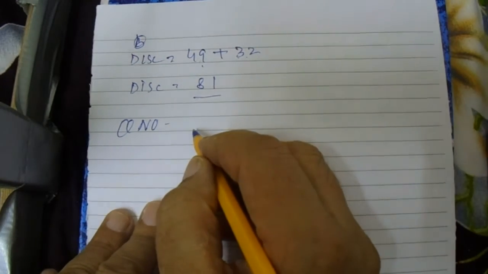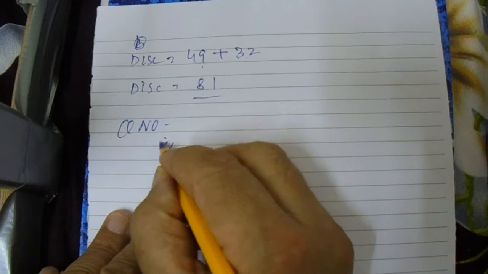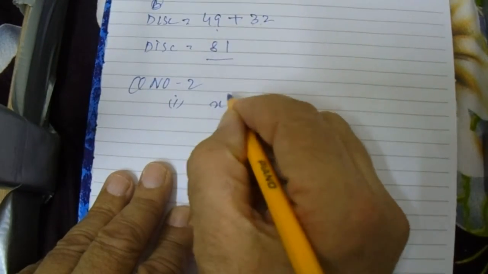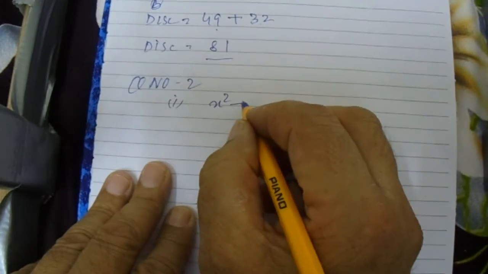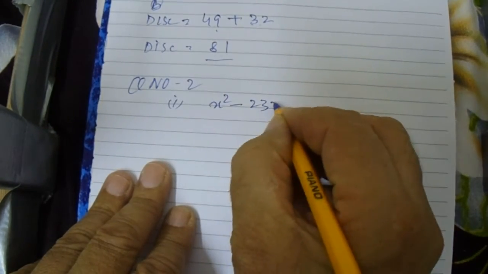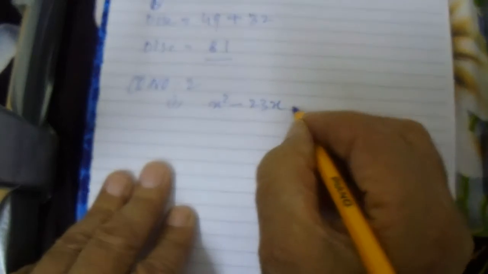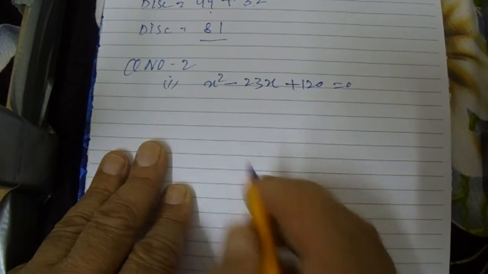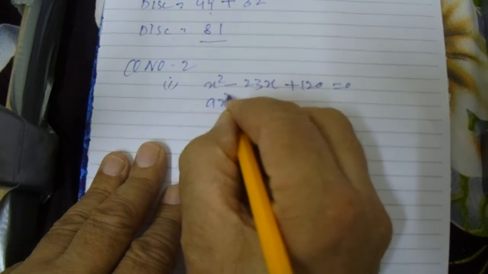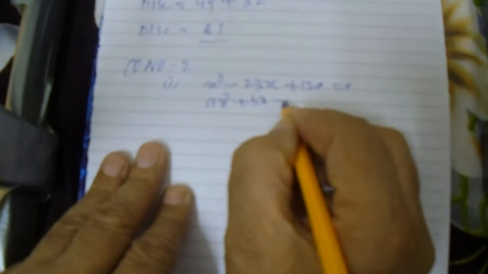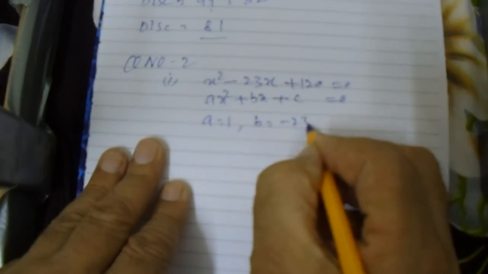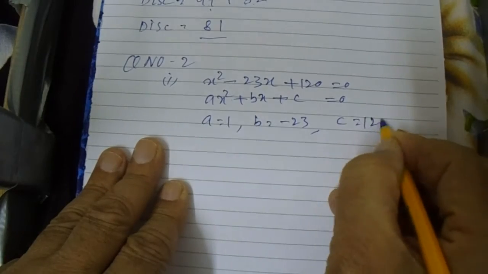Now the first part of question number 2: x square minus 23x plus 120 is equal to 0. Now we write ax square plus bx plus c is equal to 0. Now a is 1, b is minus 23 and c is 120.